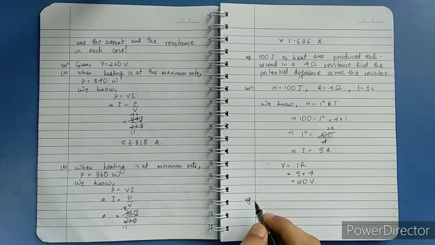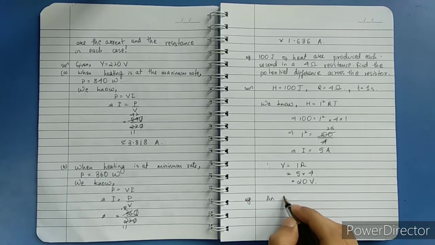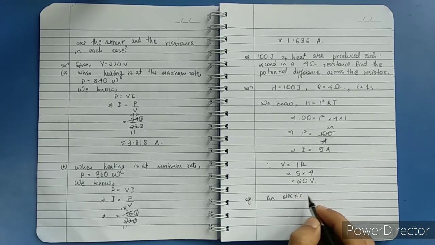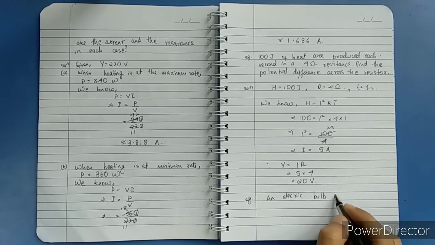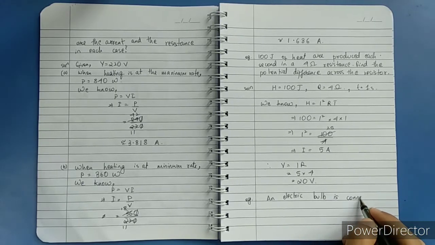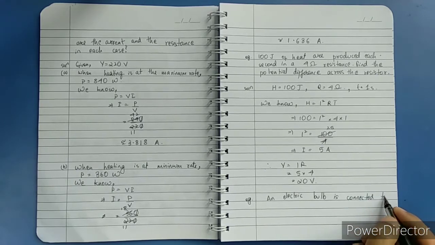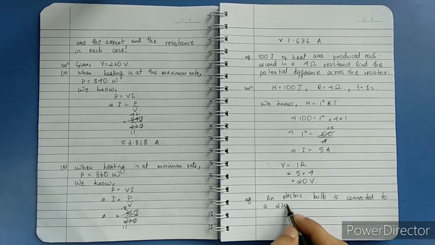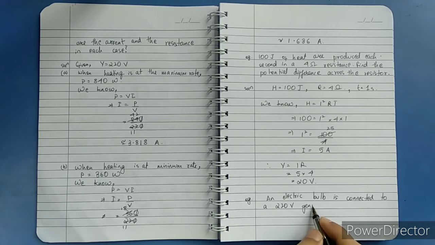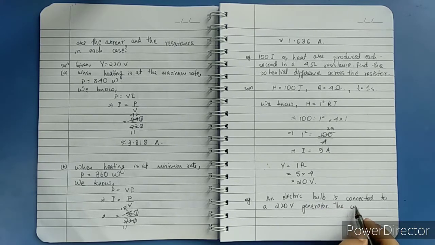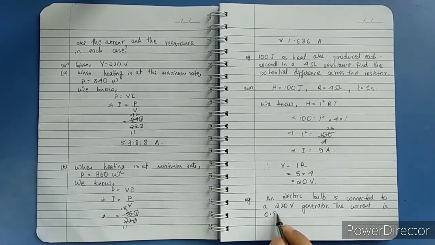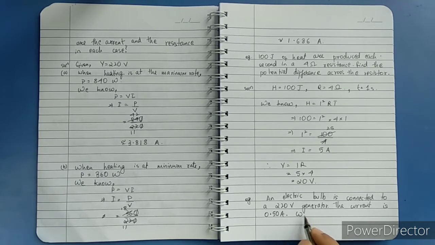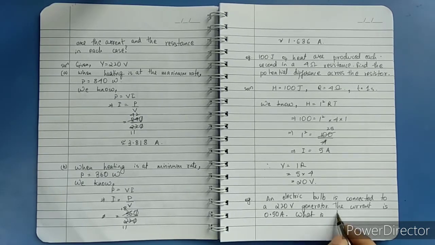Two more examples. An electric bulb is connected to a 220 volt generator. The current is 0.50 ampere. What is the power of the bulb?